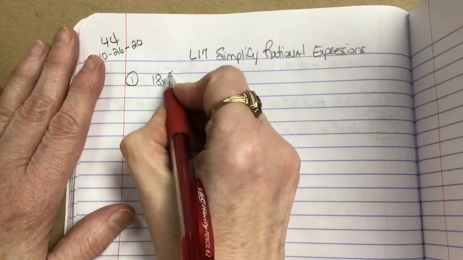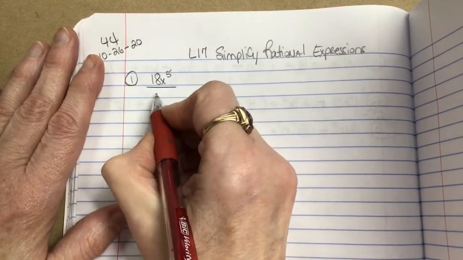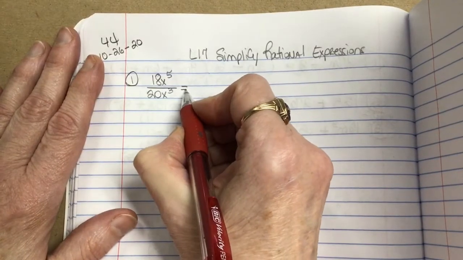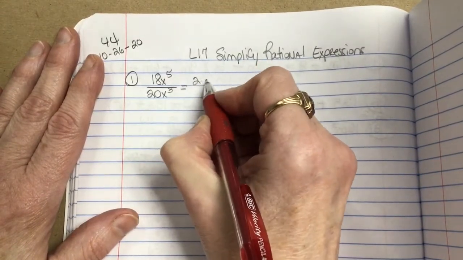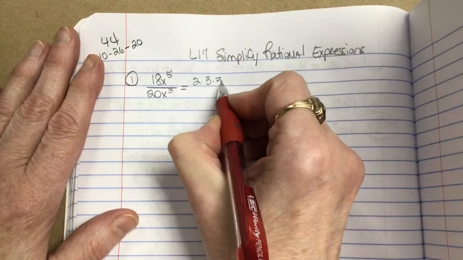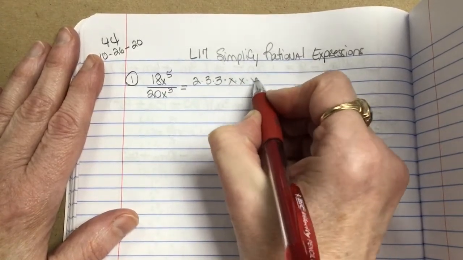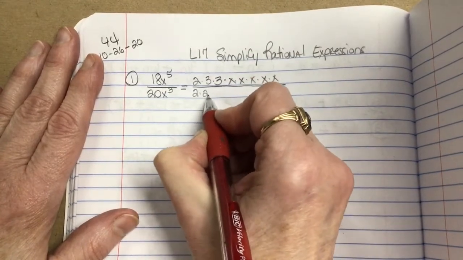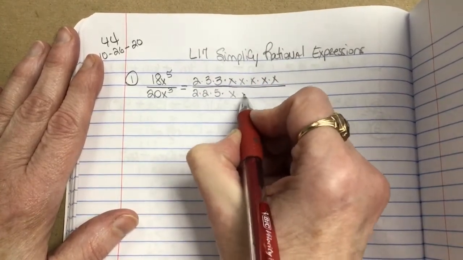15x to the 5th over 20x to the 3rd. And just pacify me and set it up like I'm going to set it up as 2 times 3 times 3 times x times x times x times x times x over 2 times 2 times 5 times x times x times x.